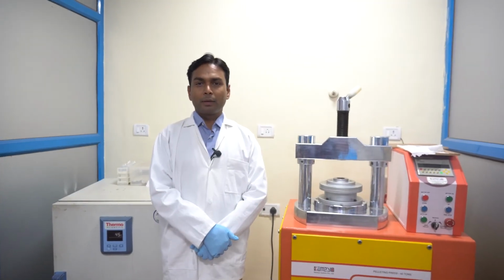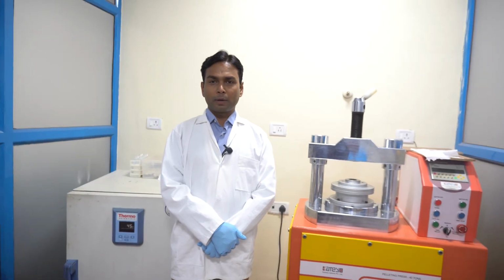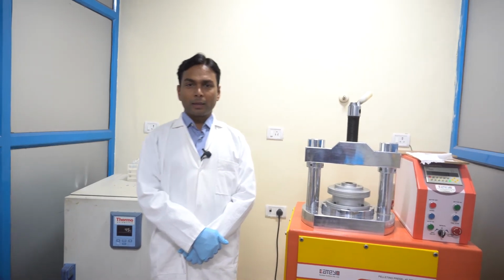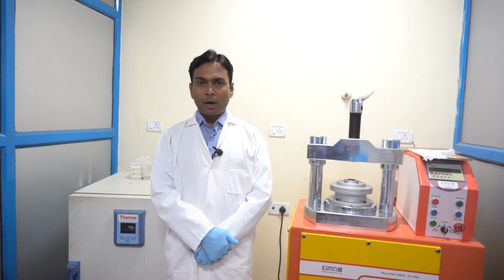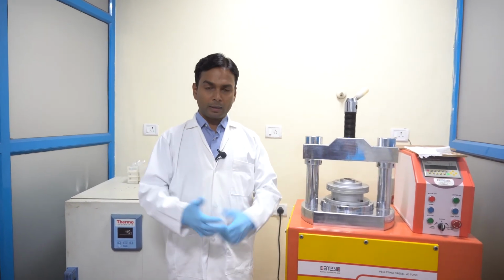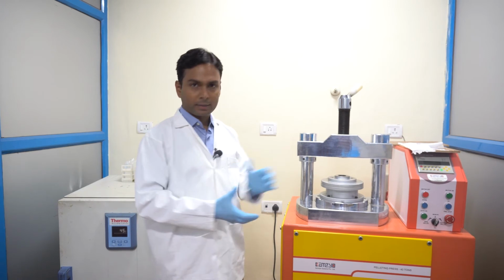Hello everyone, myself Kamlesh Kumar from Birbal Sahni Institute of Paleosciences. In the theory class, I explained the working principle of XRF. Here I am showing how the XRF works, with a hands-on experiment on the XRF.